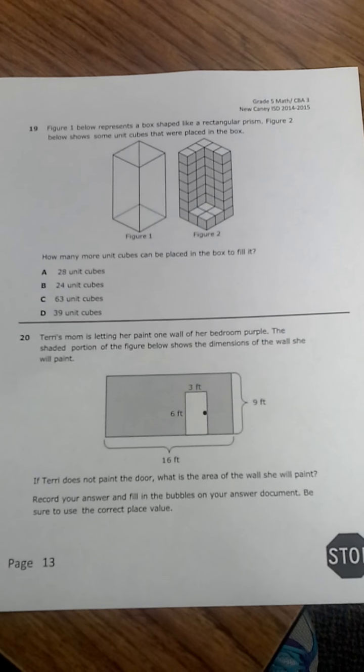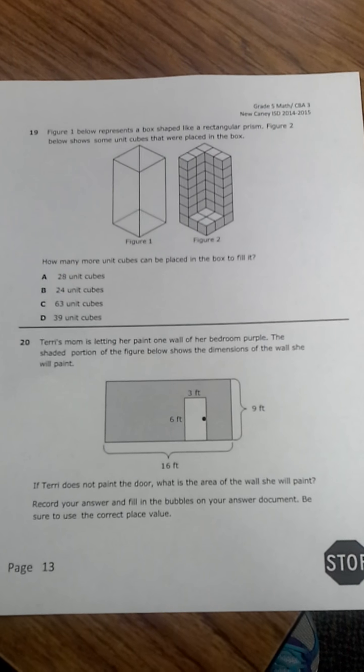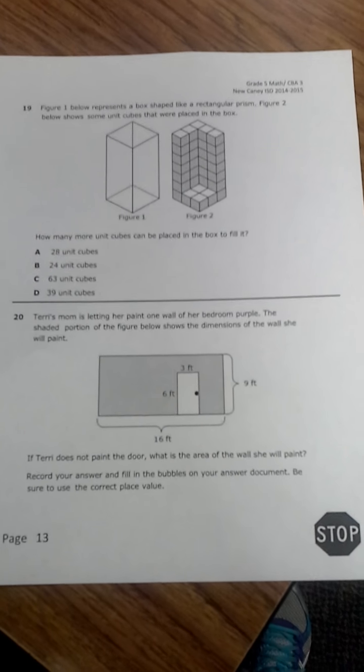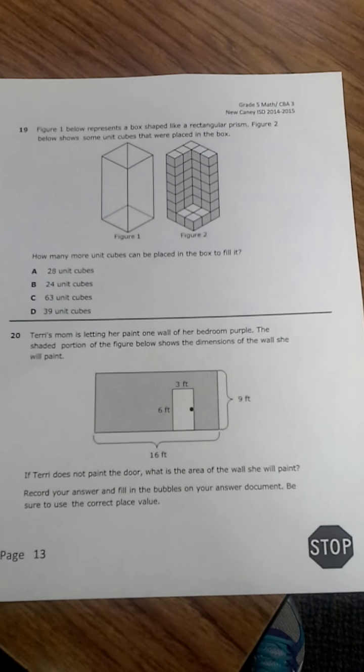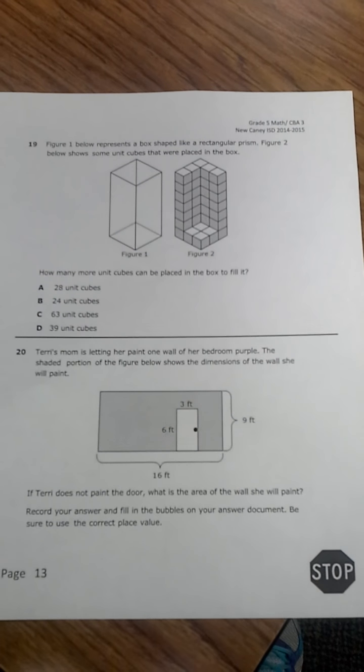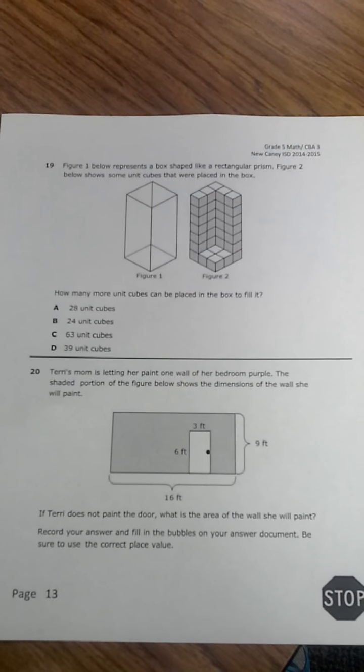And number 20. Terry's mom is letting her paint one wall of her bedroom purple. The shaded portion of the figure below shows the dimensions of the wall she will paint. If Terry does not paint the door, what is the area of the wall she will paint?